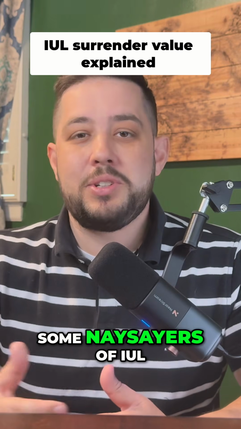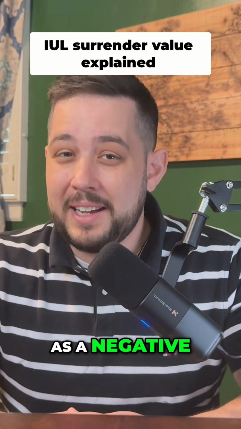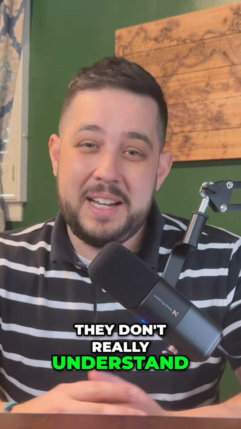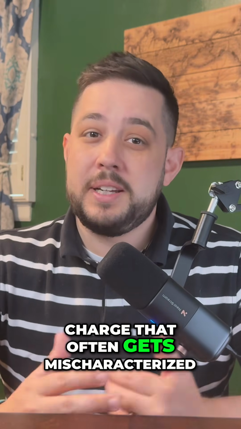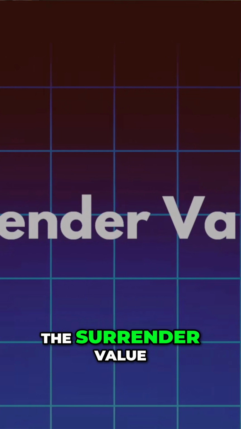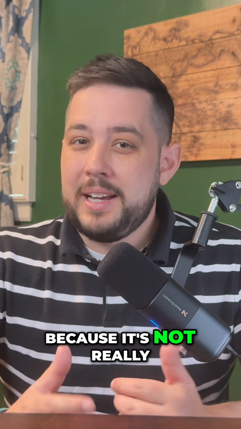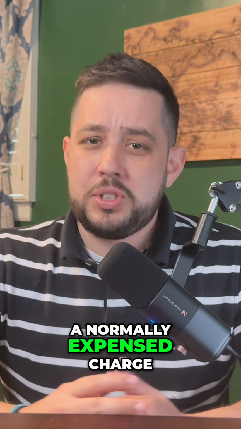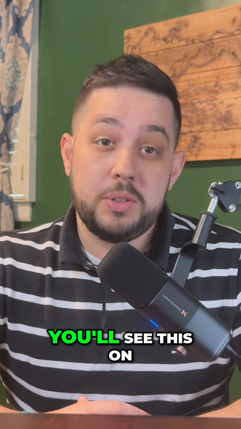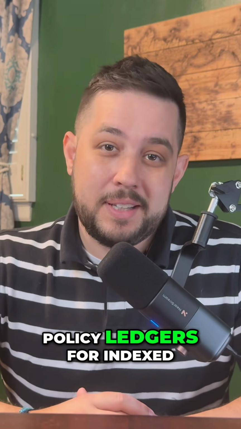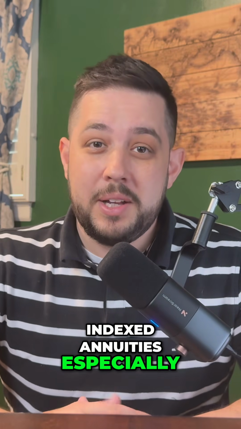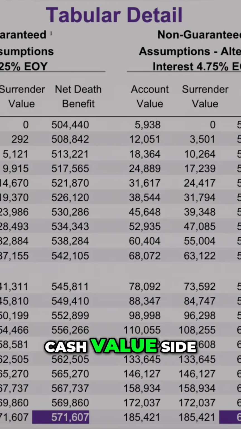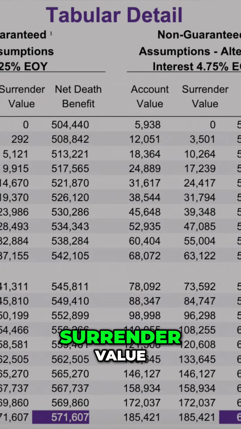Now, some naysayers of IUL try to frame this as a negative, but in reality, they don't really understand the purpose of it. That said, let's take a minute to look at a charge that often gets mischaracterized, the surrender value, because it's not really a normally expensed charge in the traditional sense. You'll see this on policy ledgers for index universal life and fixed index annuities, especially. There'll be an account value, cash value side, and there'll be a separate column for the surrender value.